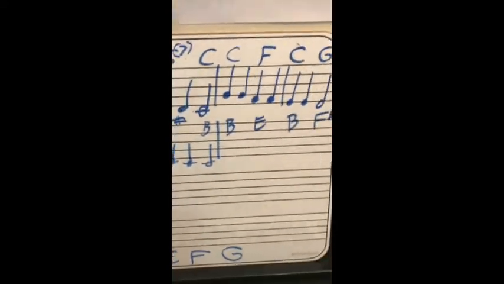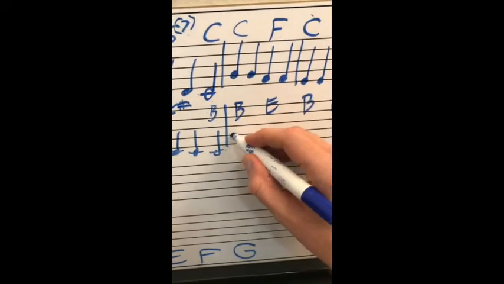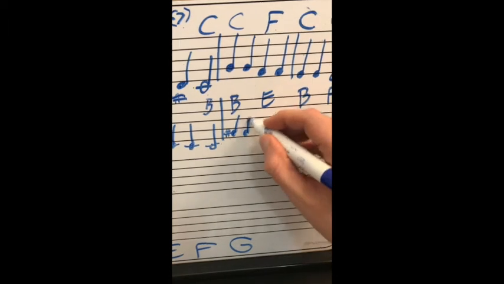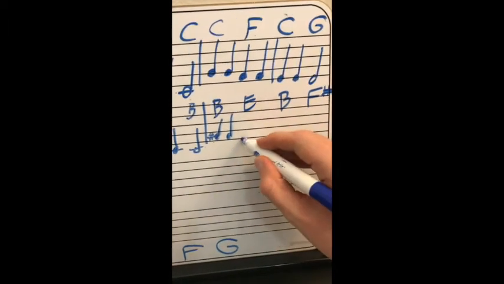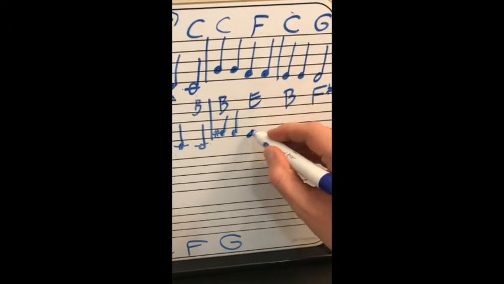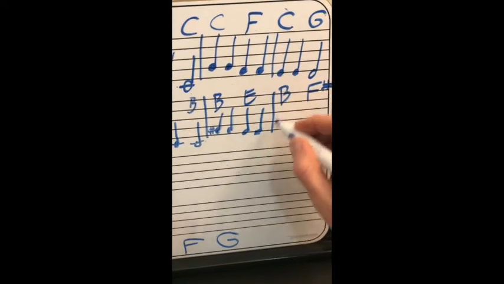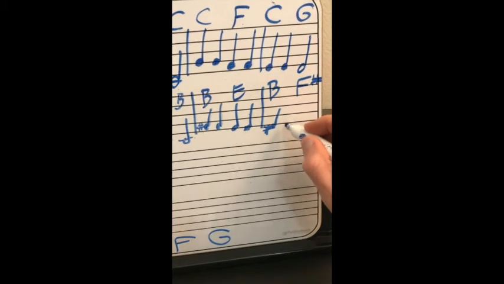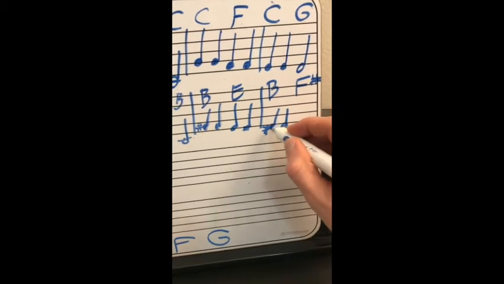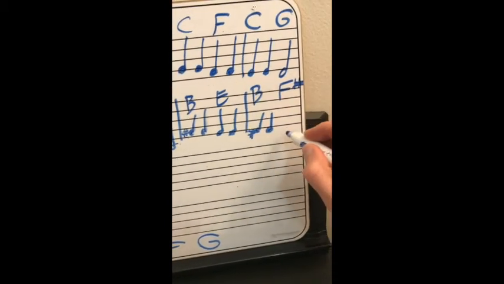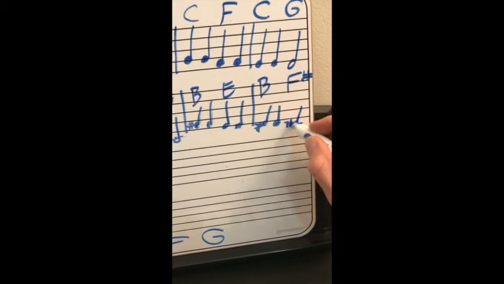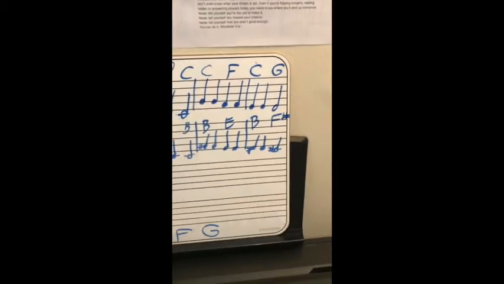All right, over here, 2 G's become 2 F sharps. F sharp. 2 F's become 2 E's. 2 E's become 2 D sharps. That's sharp, sharp. It's supposed to be D, D. And the D becomes C sharp. Now, I know my writing is a little sloppy.